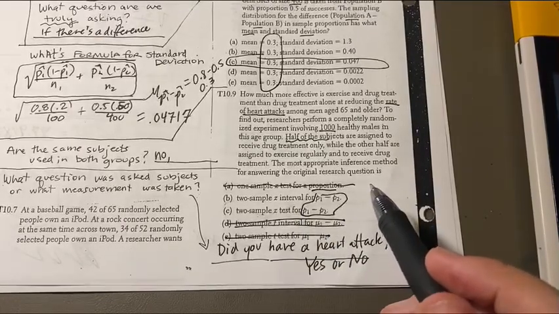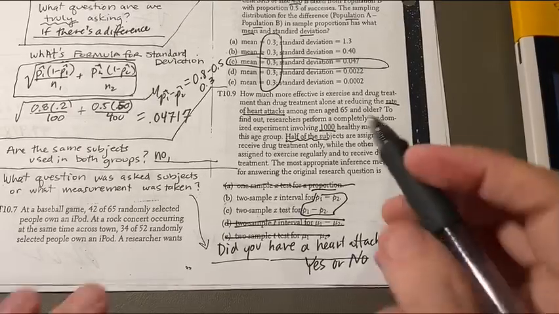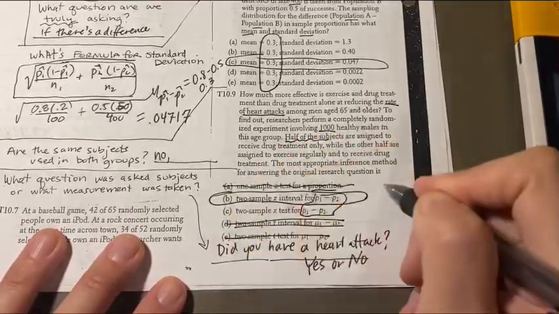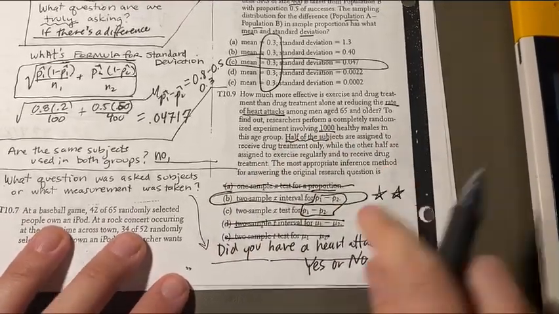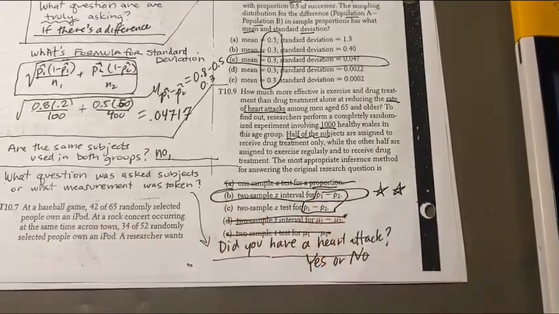So we see here that the most appropriate inference method would be B, to do an interval, because that would provide more information than just saying you do or do not have that information.